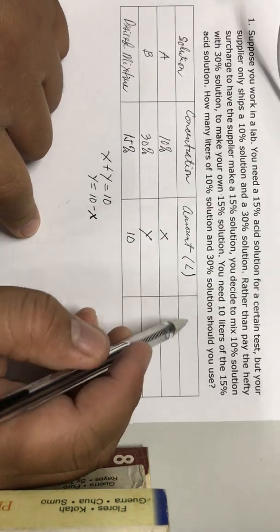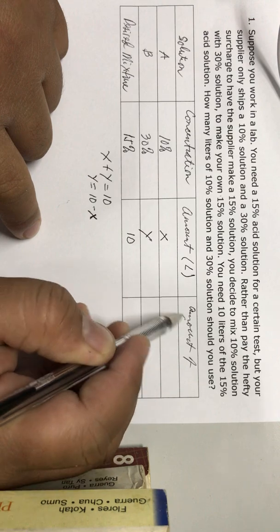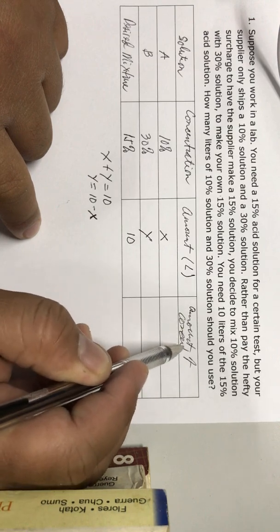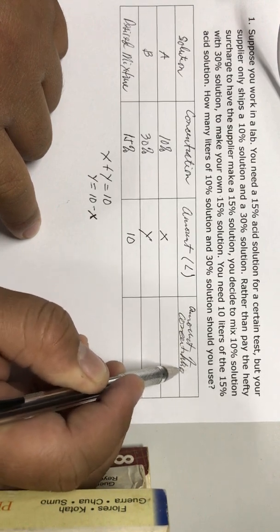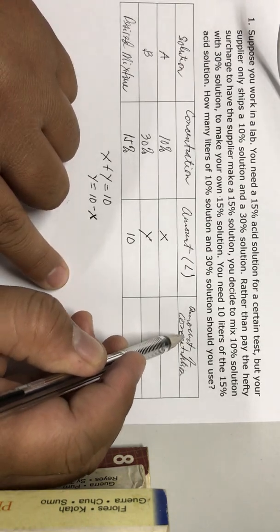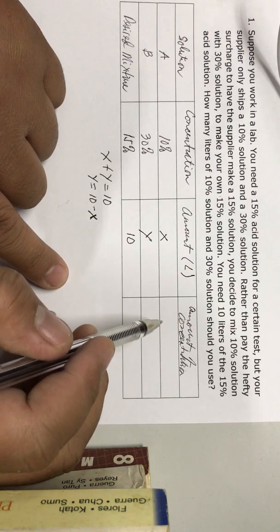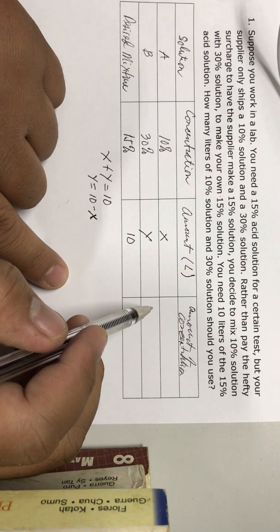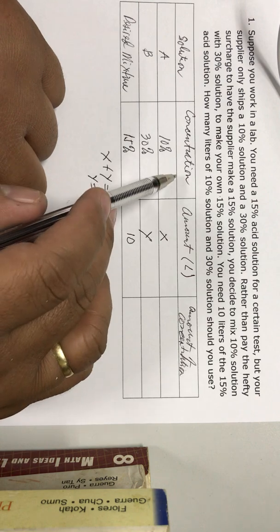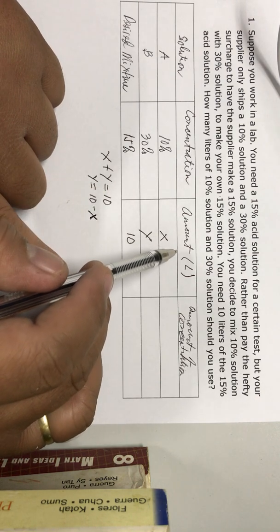Next, the last column would be the amount of concentration or the amount of acidity. That is obtained by simply multiplying the concentration or the acidity by the amount, which is expressed in liters.